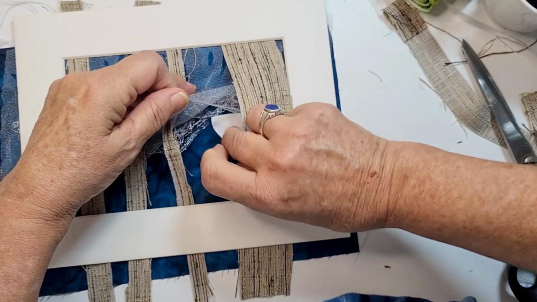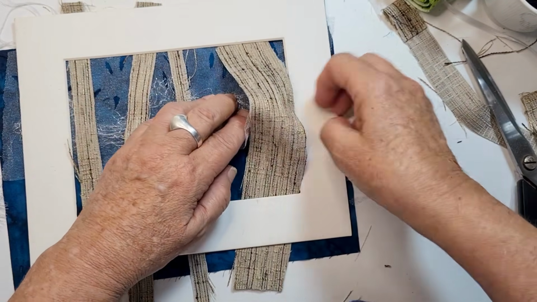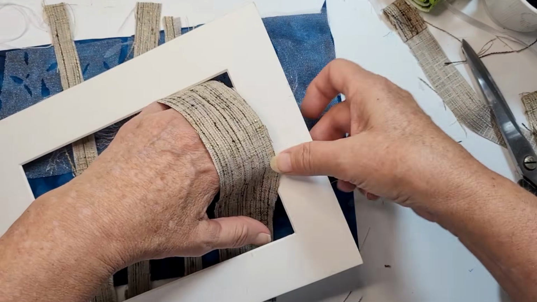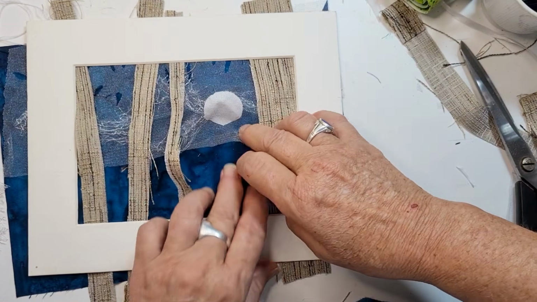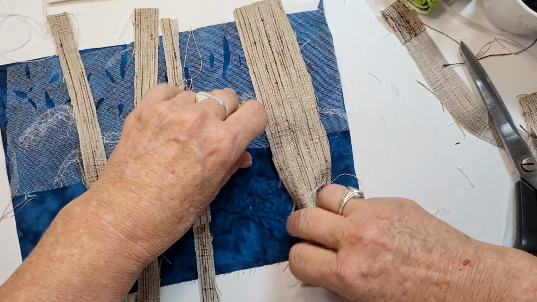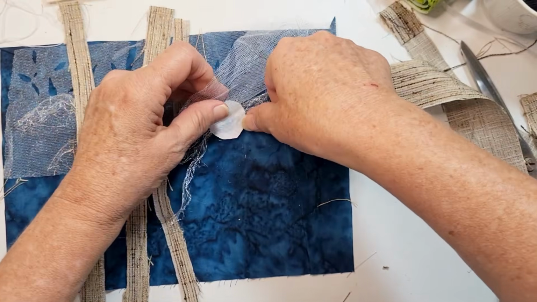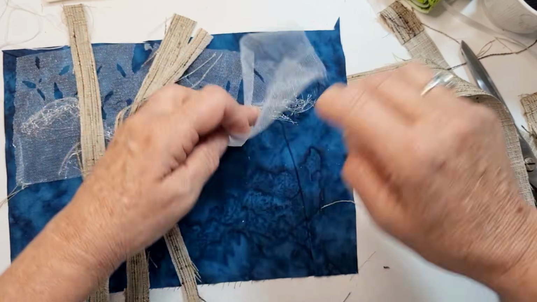I'm going to trap this white moon underneath that net. It'll help to hold it down. But also I want it to be only the trees that are the things that are at the front, you know. Everything else is pushed into the background.